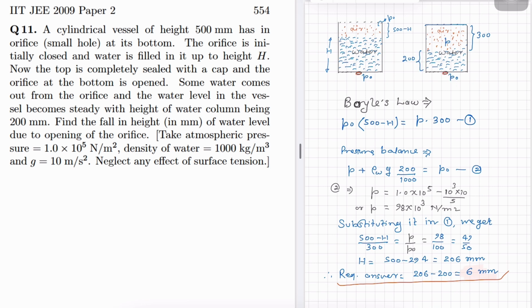Based on this information, and the information given here about atmospheric pressure, water density and g, what we have to find is the fall in the height of water level due to opening of the orifice. Whatever height was here, from that height up to 200. So what is that fall? That means we have to find basically h minus 200. That has to be an integer answer.